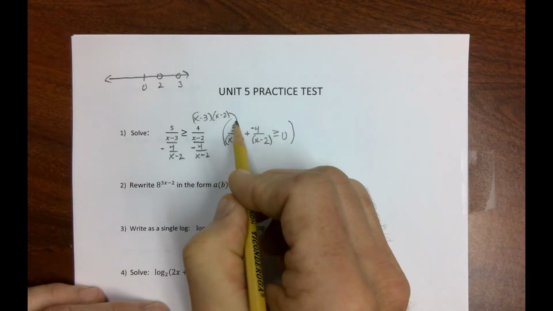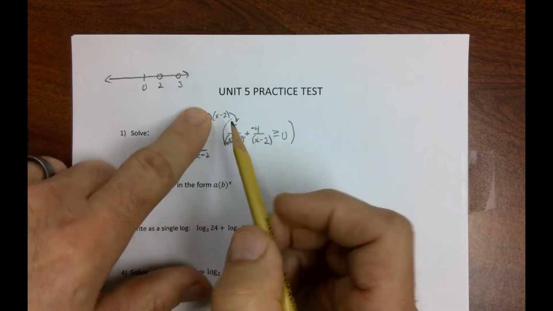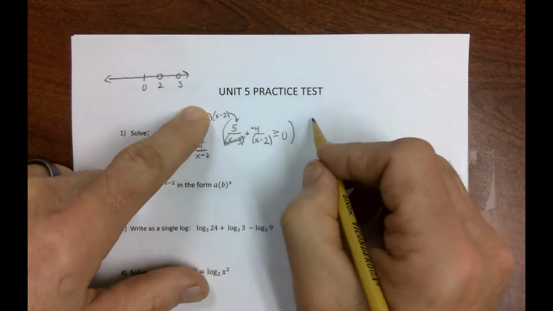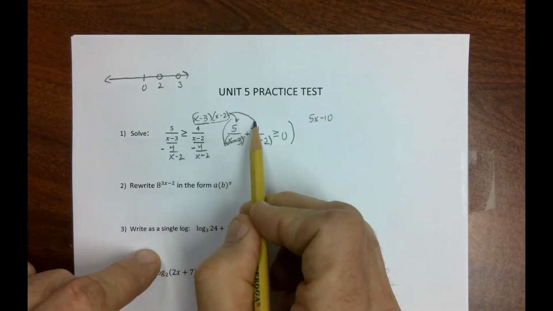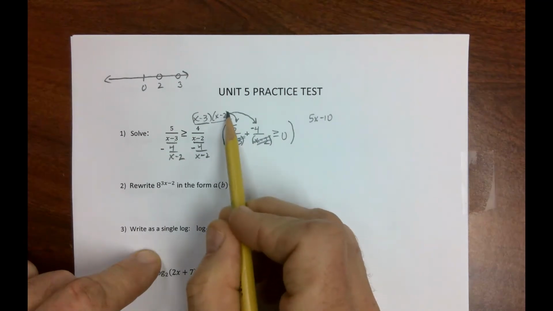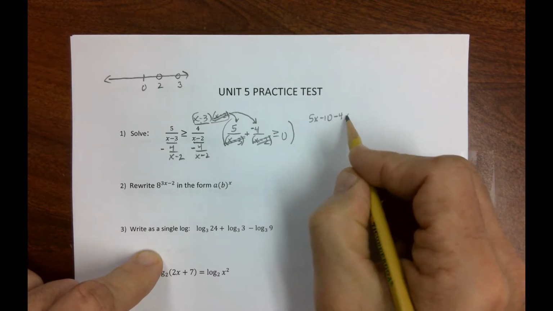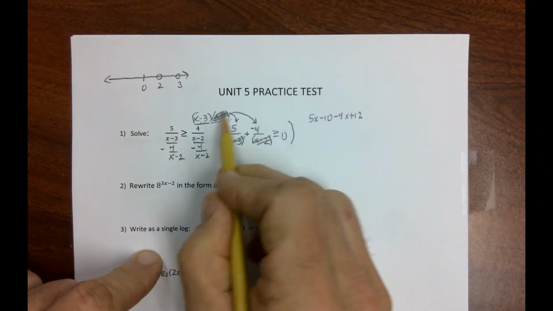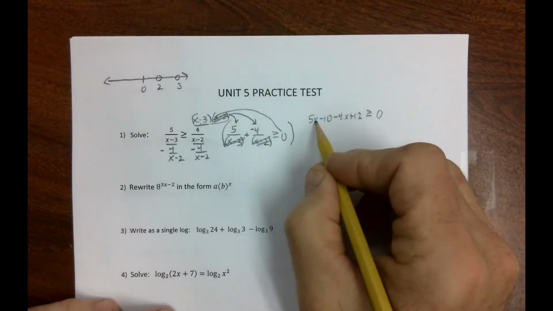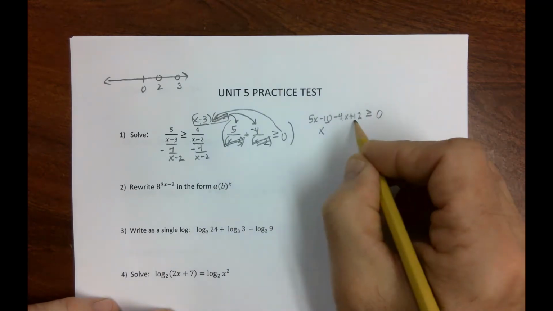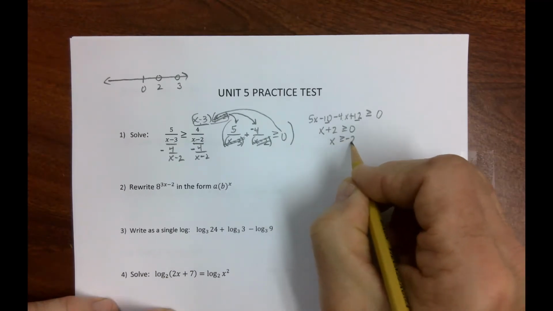Now if this hits this, my x minus 3's get absorbed, so that would disappear. 5 distributed through there would give me 5x minus 10. Now I'm going to distribute this through here. The x minus 2's would cancel, and I'd end up with negative 4 times this, so that'd be minus 4x plus 12. Now when this hits the 0, nothing happens, which is good. So 5x minus 4x is x, negative 10 plus 12 is 2, and we're going to find out that x is greater than or equal to negative 2.